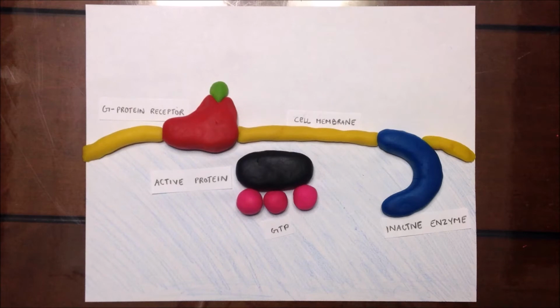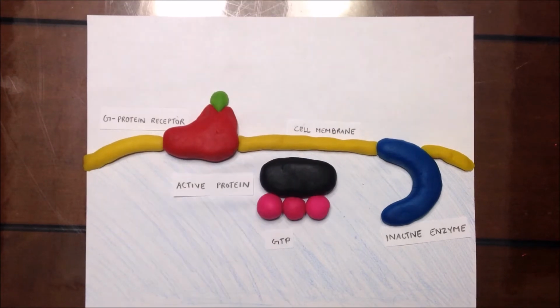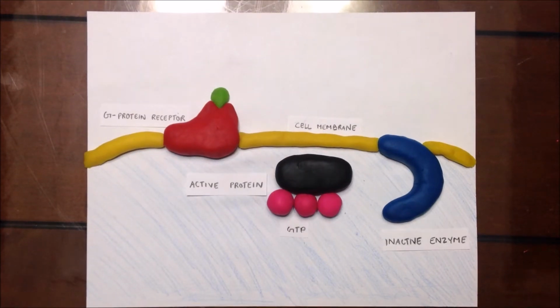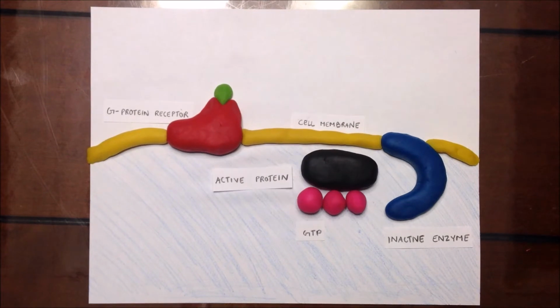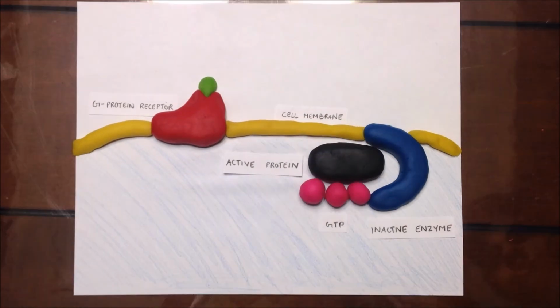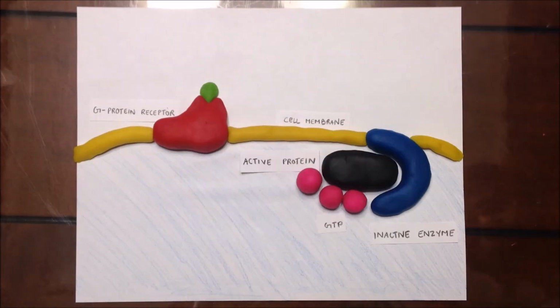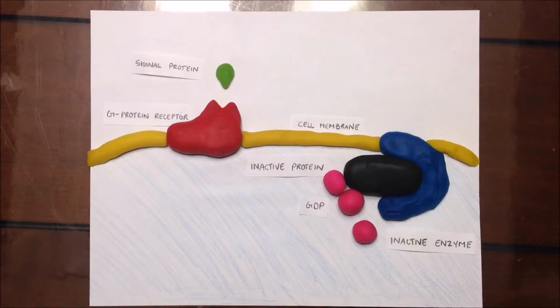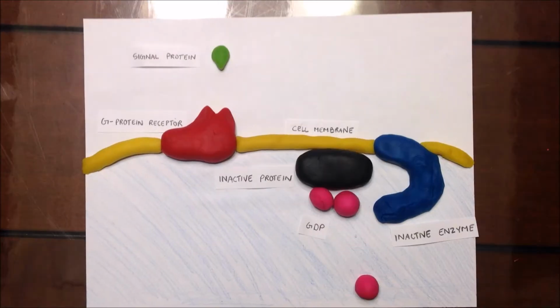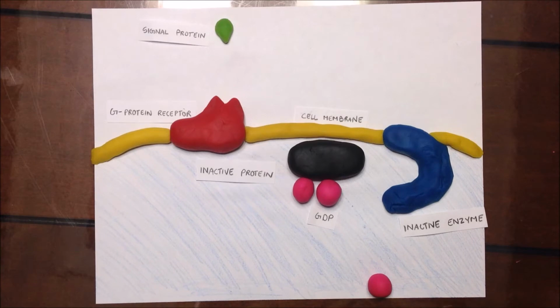This active protein moves and fits the inactive enzyme. Once the active protein binds with the enzyme, the enzyme becomes active and changes shape, which is transduction, and releases a cellular response signal, such as the release of calcium ions from the ER. The protein leaves the enzyme, rendering the enzyme and protein both inactive.